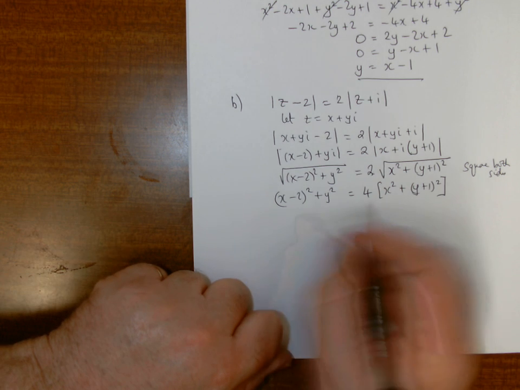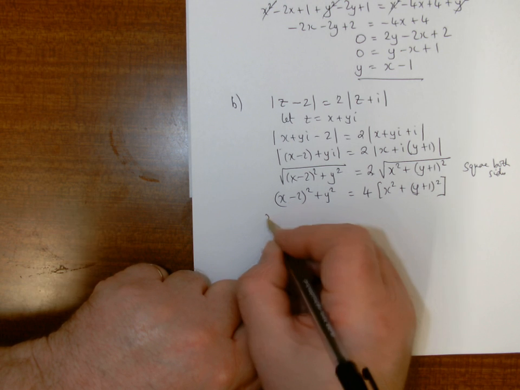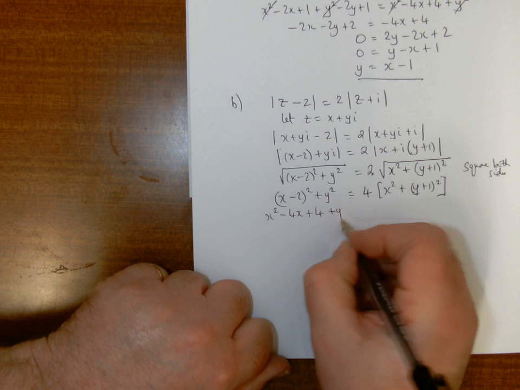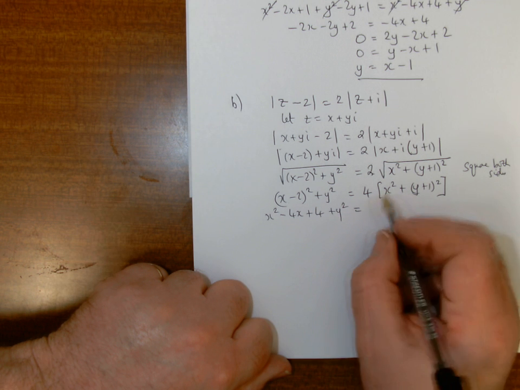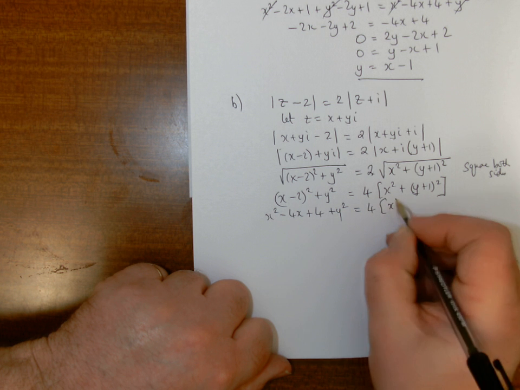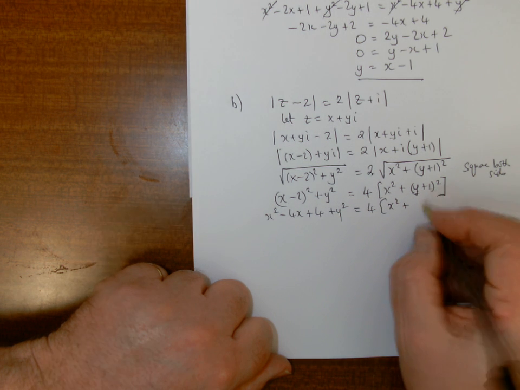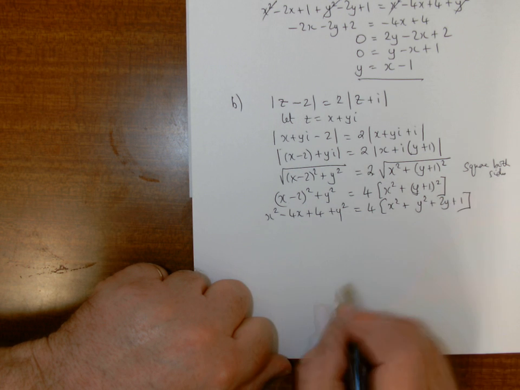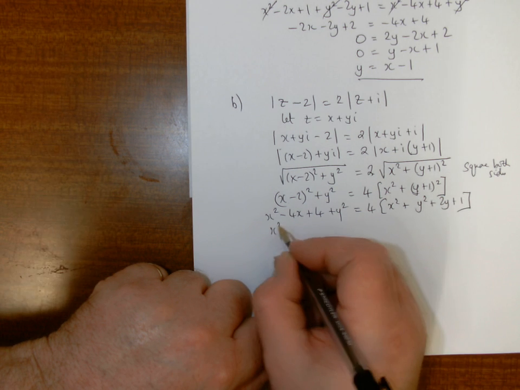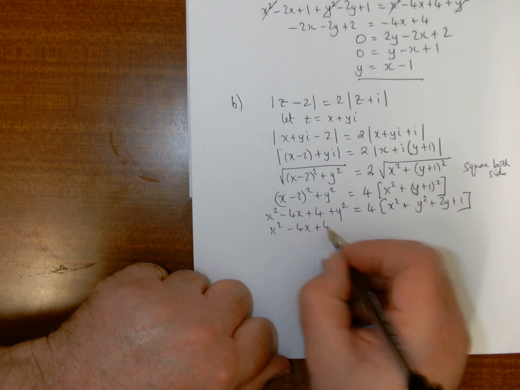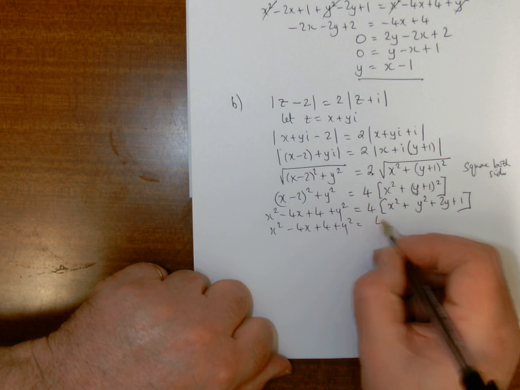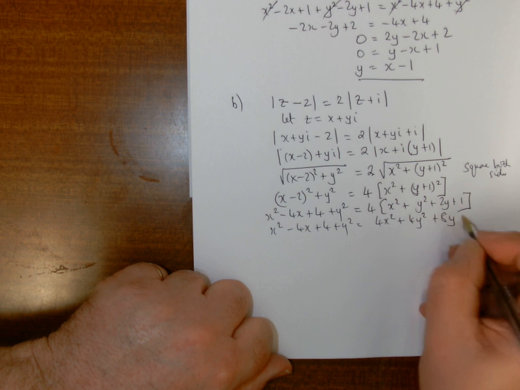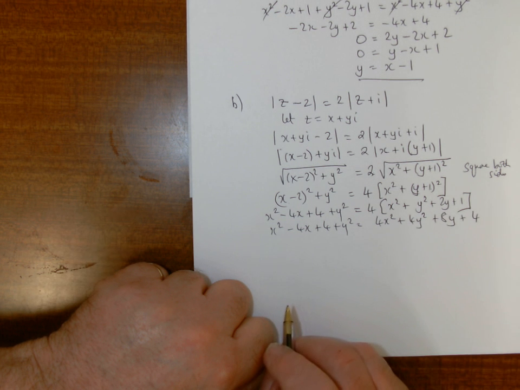Okay, so let's expand this out. So squaring x minus 2, that's x squared minus 4x plus 4 plus y squared, and then that's 4 lots of x squared plus, and squaring y plus 1, that's y squared plus 2y plus 1. So expand the bracket on the right hand side, like so.